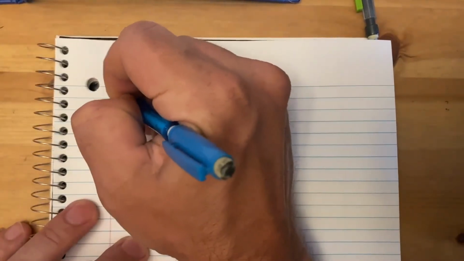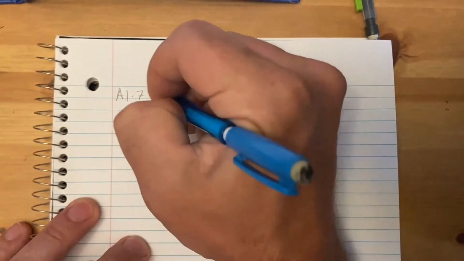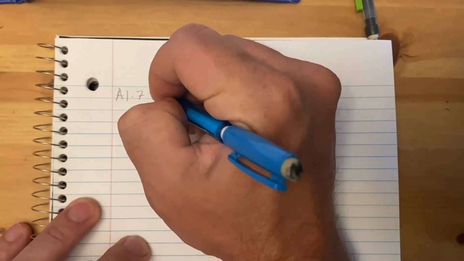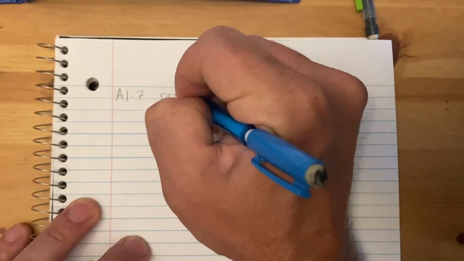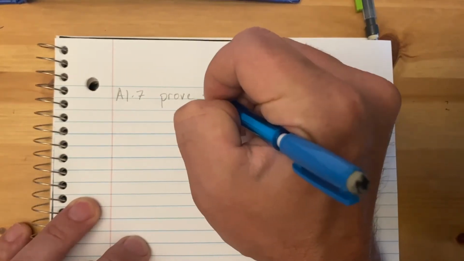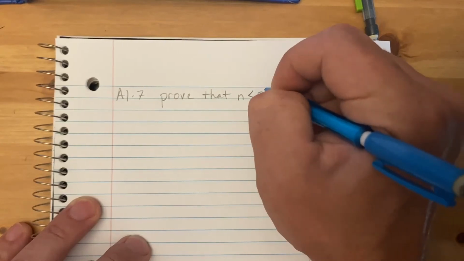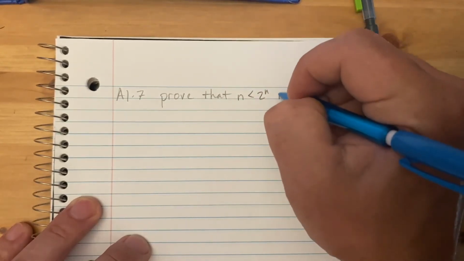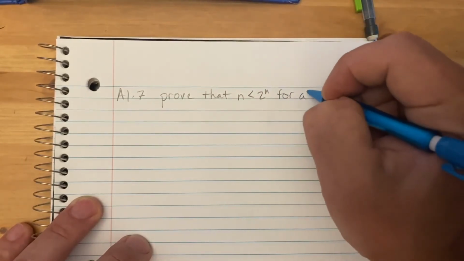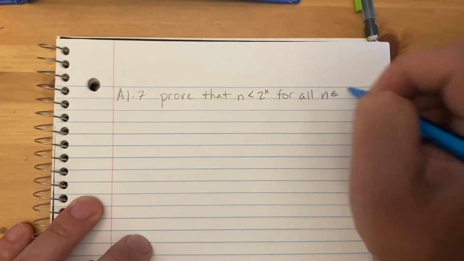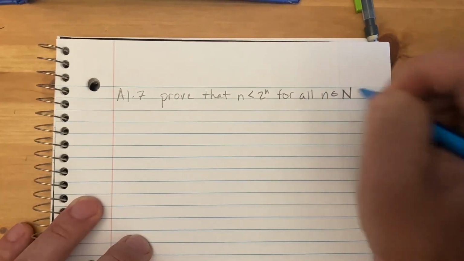Okay, now we're going to prove, this is exercise A1.7, where we have to prove using induction that n is less than 2 to the n power for all n that are elements of the set of natural numbers or counting numbers.